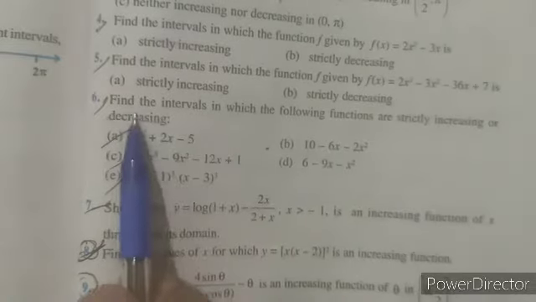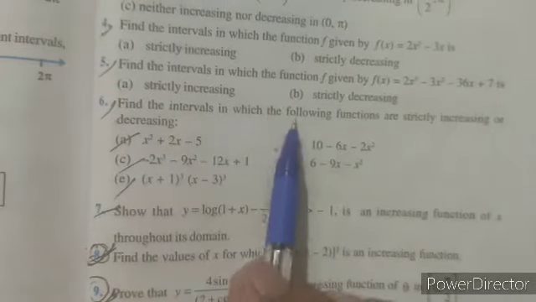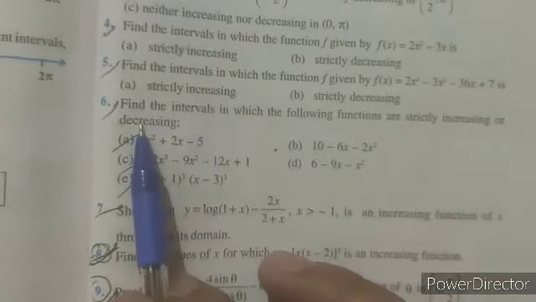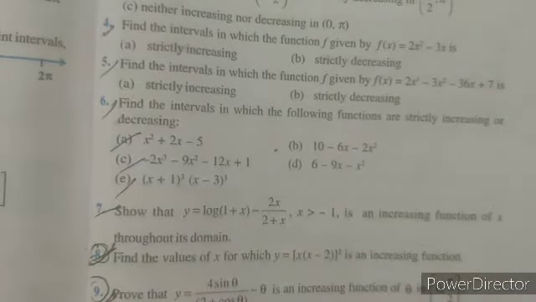In question number 6, we have to find the intervals in which the following functions are strictly increasing or decreasing. So I am doing E part of it. Now the function is given to us as (x plus 1) whole cube into (x minus 3) whole cube.